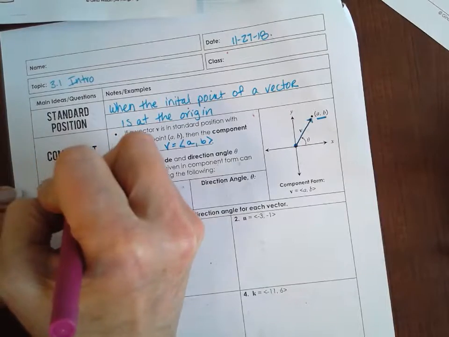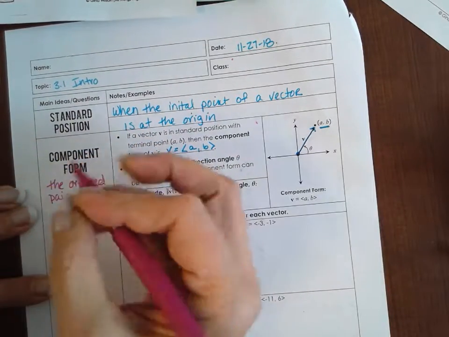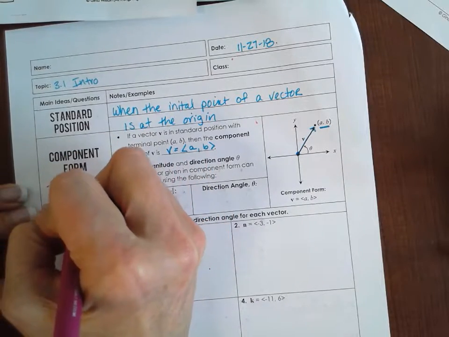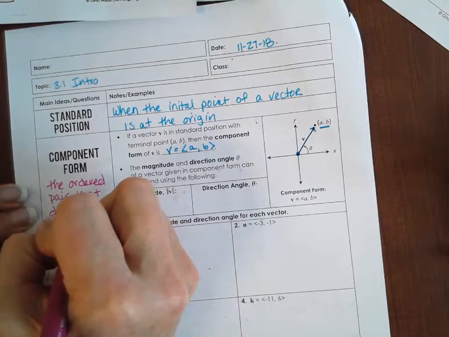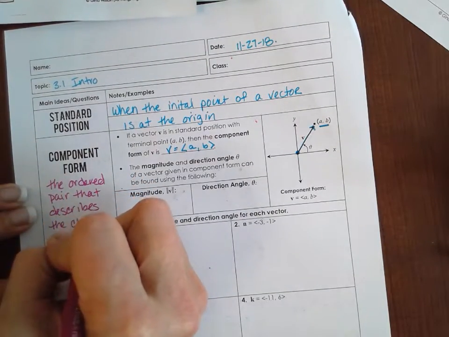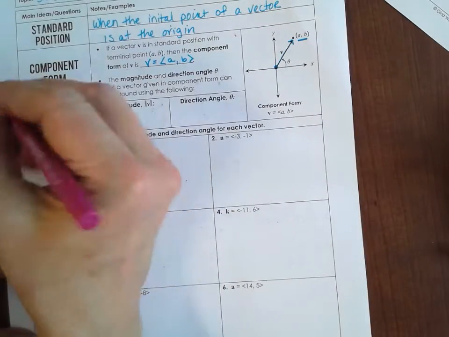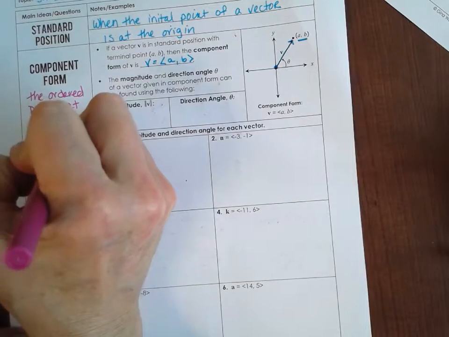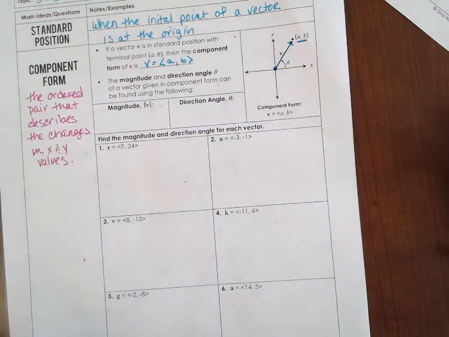the ordered pair that describes the changes in the x and y values. Okay?